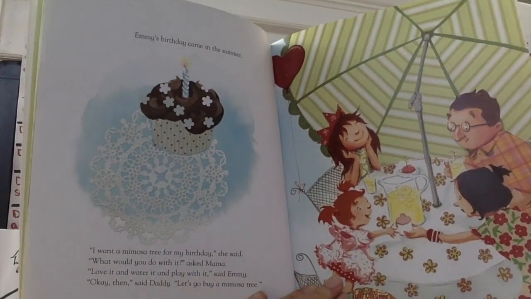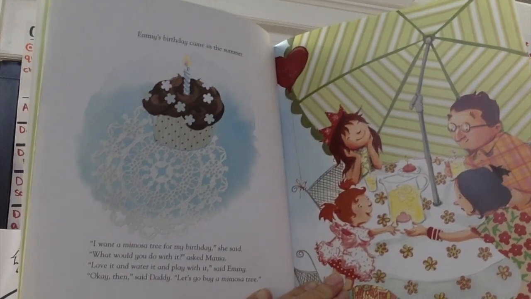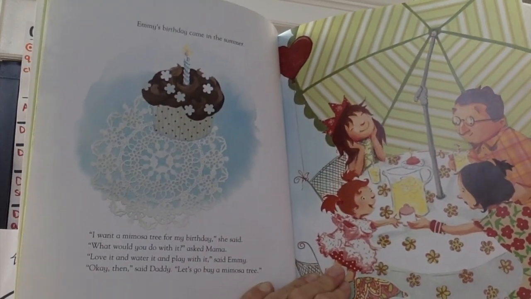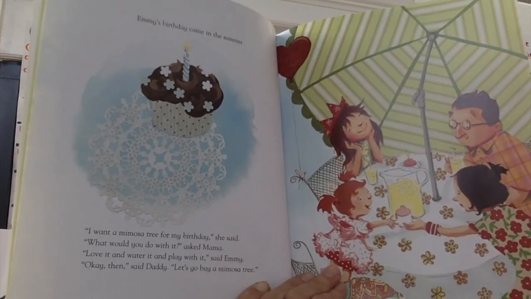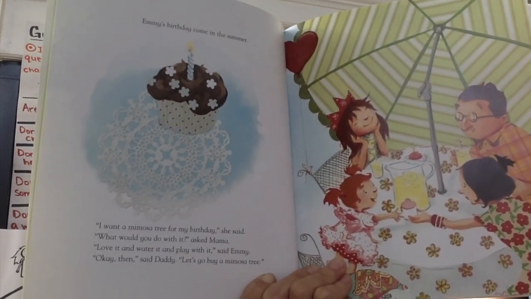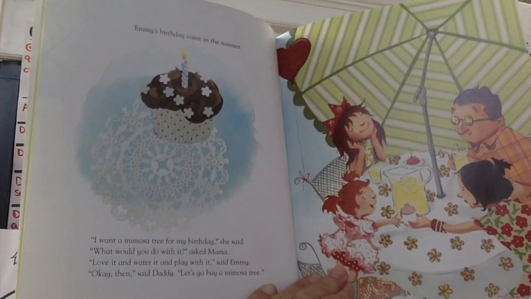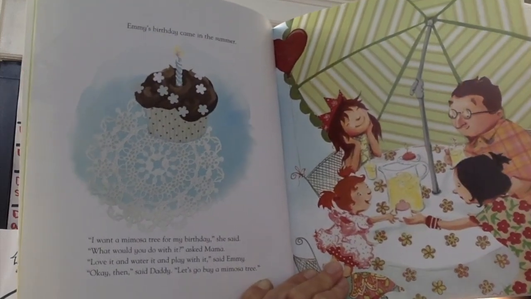Let's go ahead and read the middle. Emmy's birthday came in the summer. I want a mimosa tree for my birthday, she said. What would you do with it? Asked Mom. I'd love it and water it and play with it, said Emmy. Okay then, said Daddy. Let's go buy a mimosa tree.